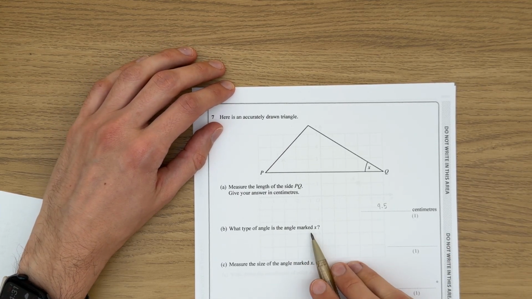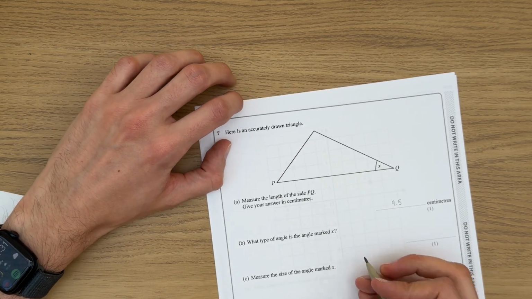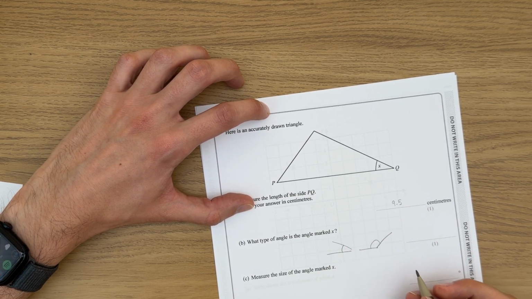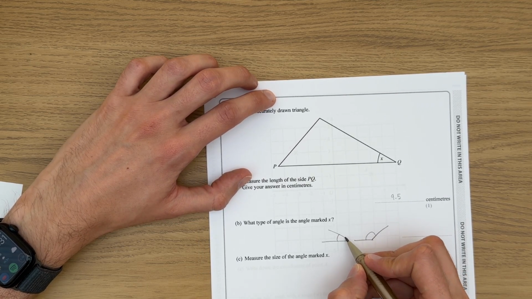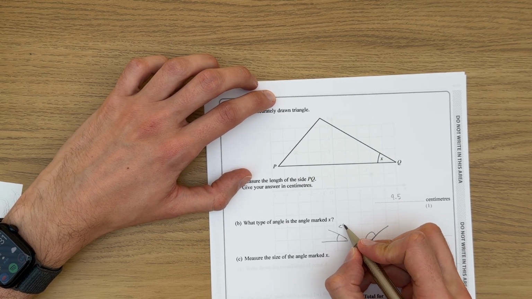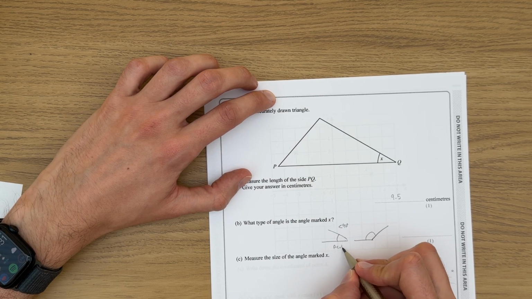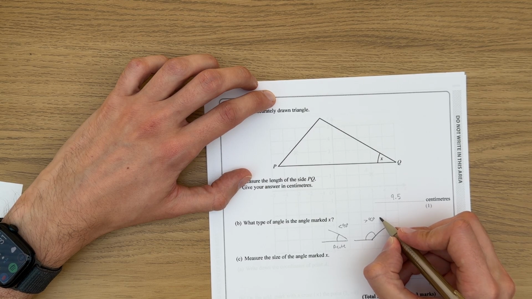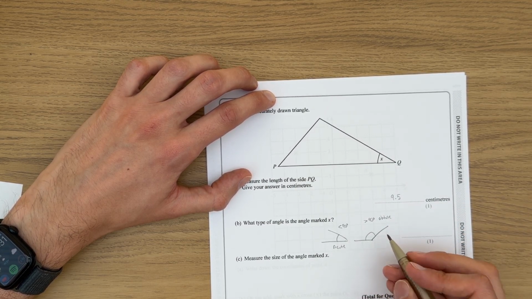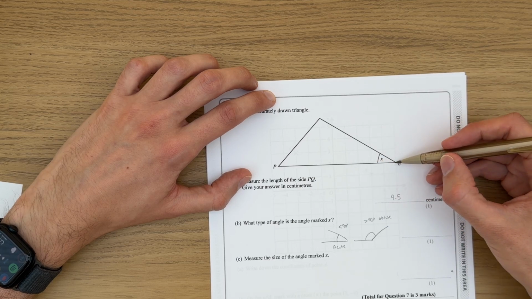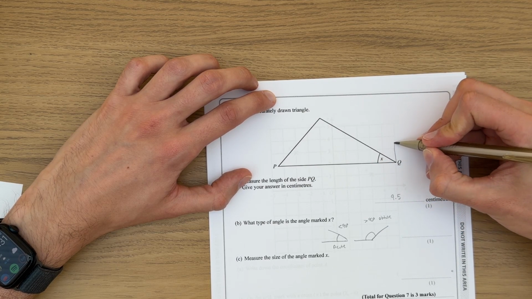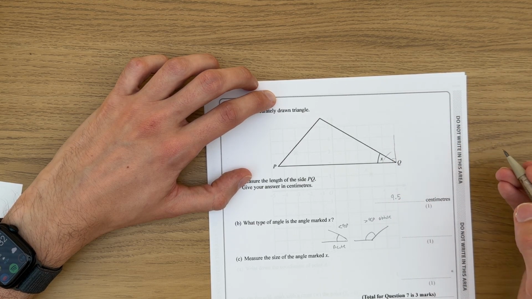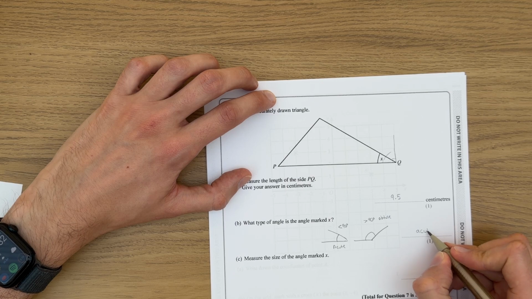What type of angle is marked X? So in a triangle, we have a few types of angles. We have this one, and we have this one, to name 2 of them. Now, this one, if it's less than 90 degrees, is acute. And if it's more than 90 degrees, it is an obtuse angle. And in this case, this angle here is less than 90 degrees, because if we draw a line up here like this and we get a right angle there, that's less than 90 degrees. So we'll put acute there for that question.